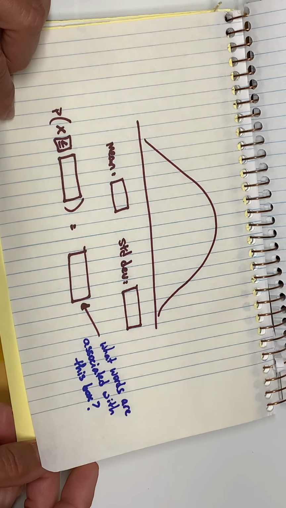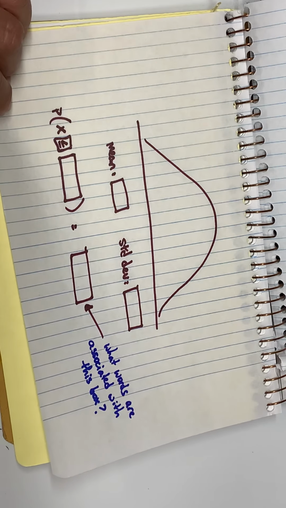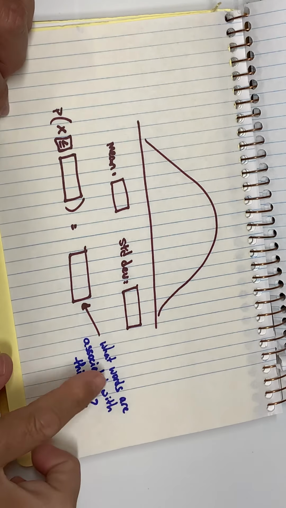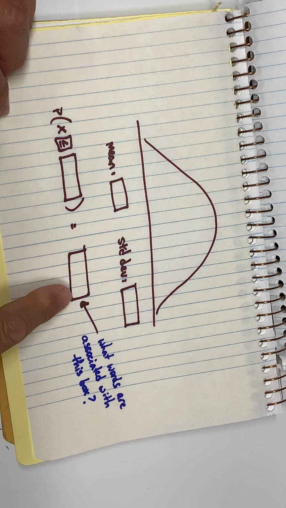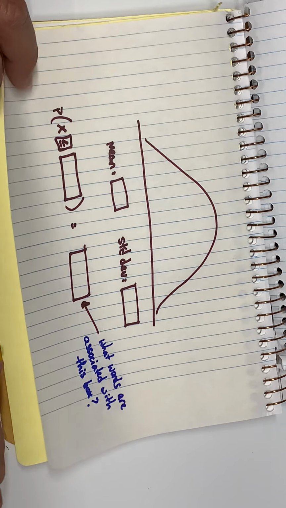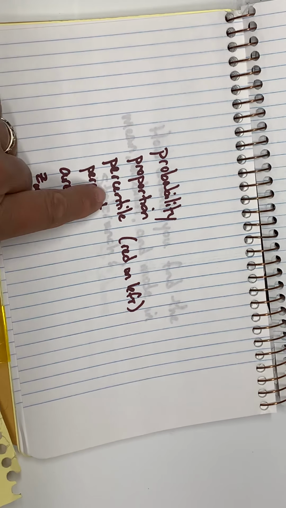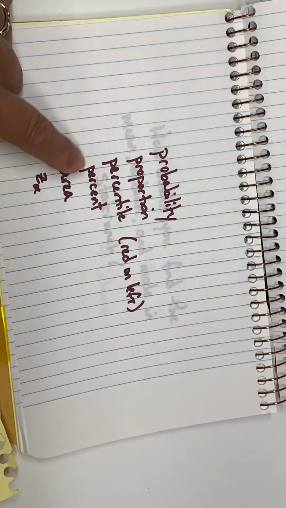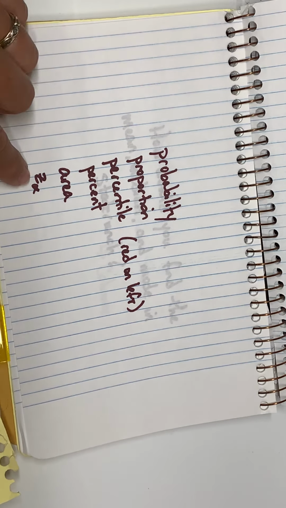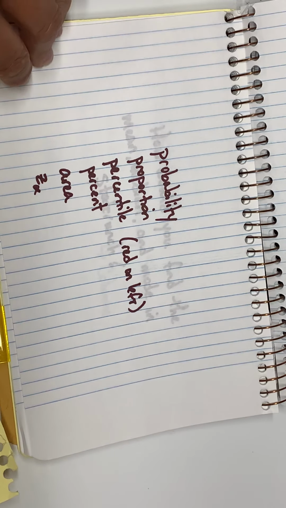Okay, this picture should look familiar, like the picture you see when you do calculators normal in StatCrunch. What words are associated with this box on the lower right? Probability, proportion, percentile. Percentile, the red is always on the left. Percent, area, z sub alpha. We did not have any z sub alpha questions on the review, so I wouldn't worry about that one.